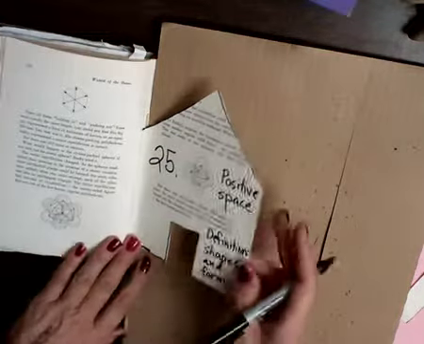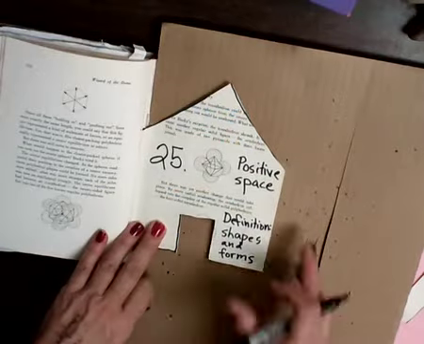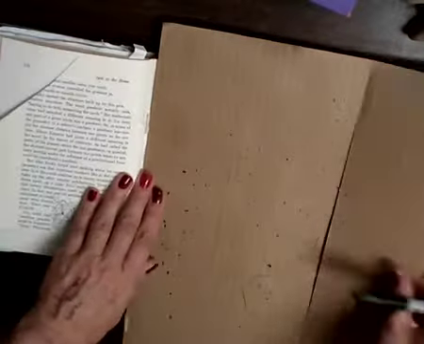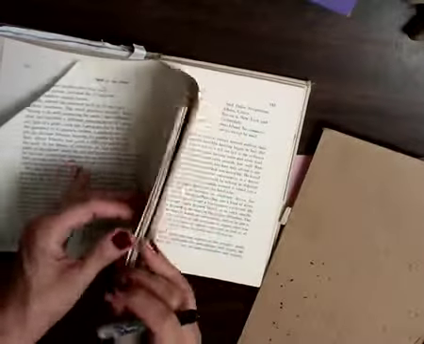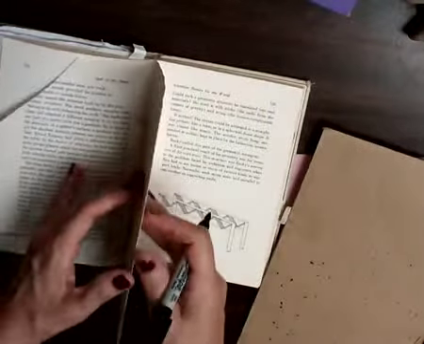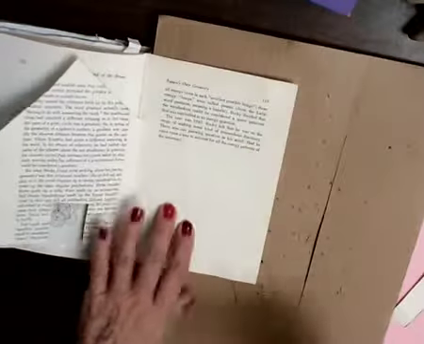You can color it, you can do all kinds of things. I do want you to label it though somehow, so figure out how to work that into the design. Now, I glued another 3 pages together, right here. This is for number 26.